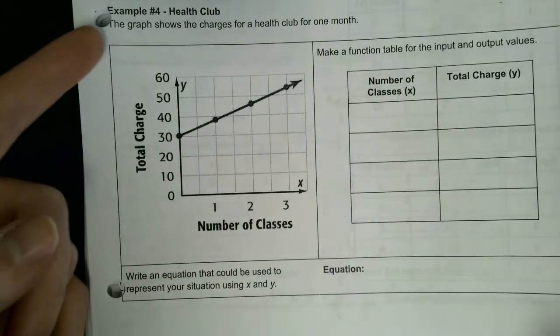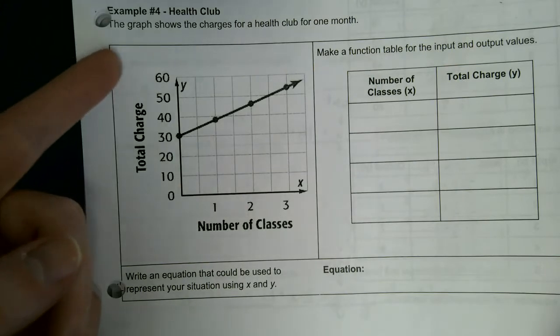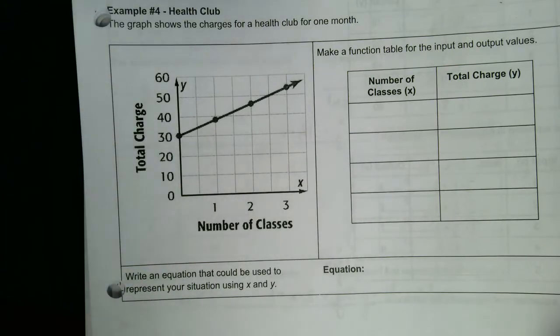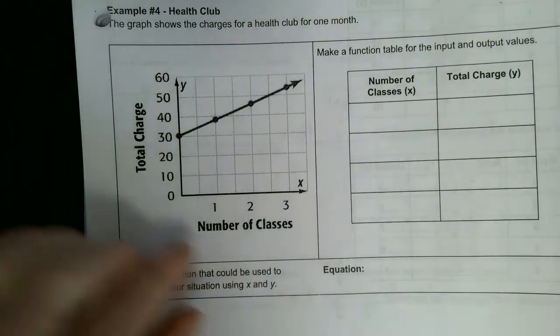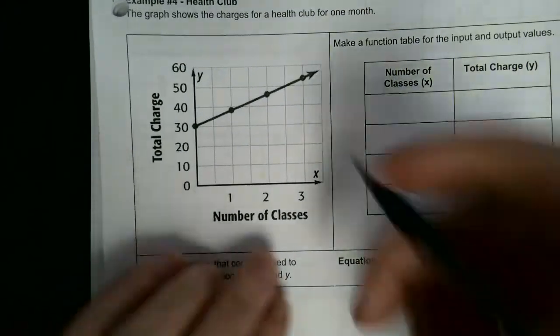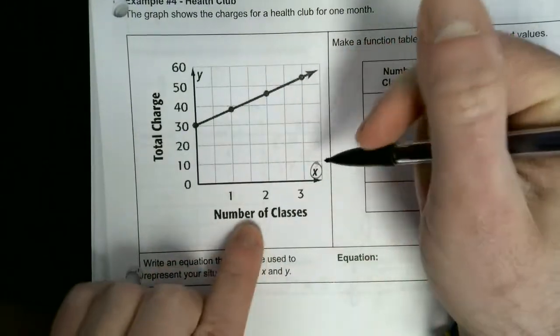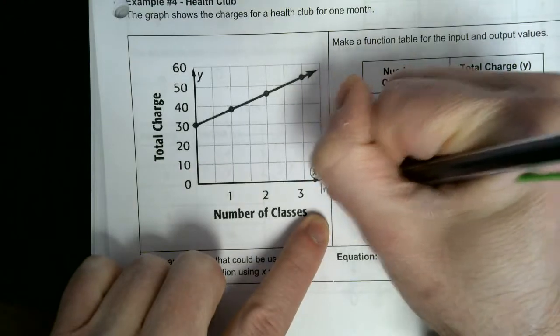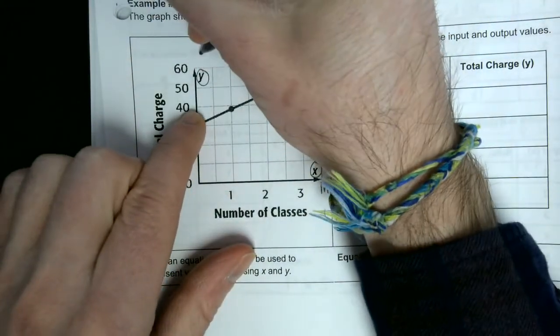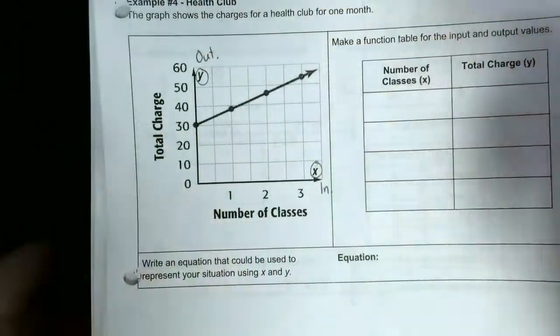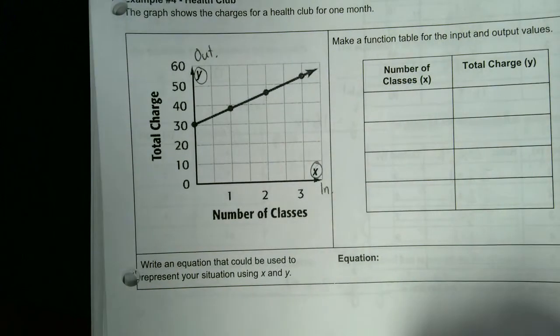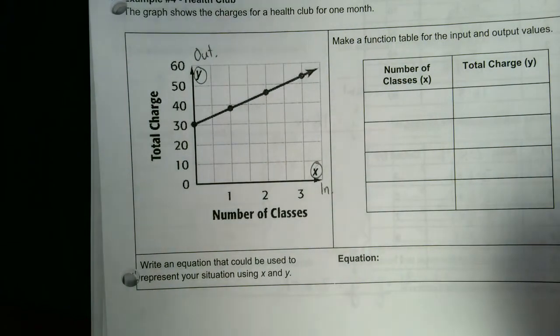So we got health club here. This graph shows the charges for a health club for 1 month. Okay, there's the health club. We got X, number of classes. That's the input. And we got Y. This is the output. This is the total charge for the health club for 1 month.